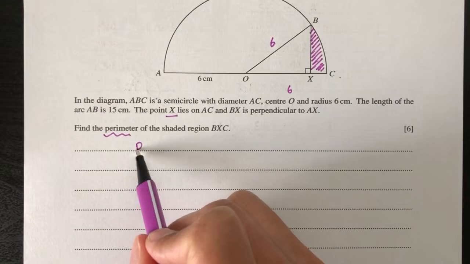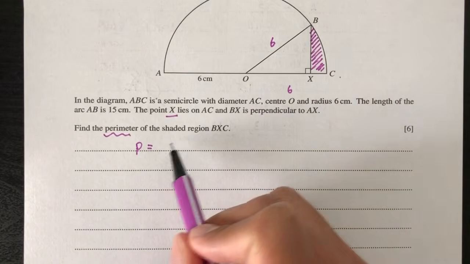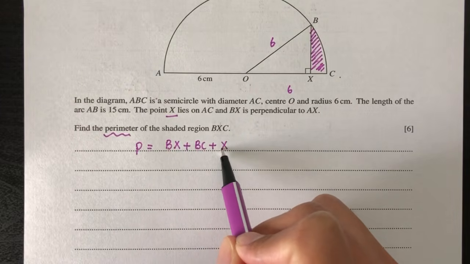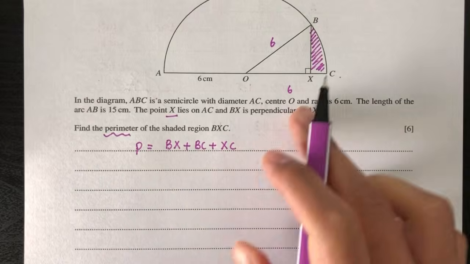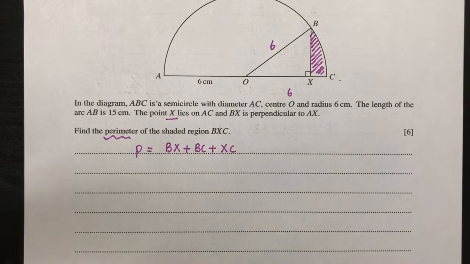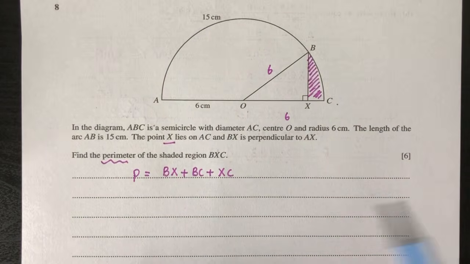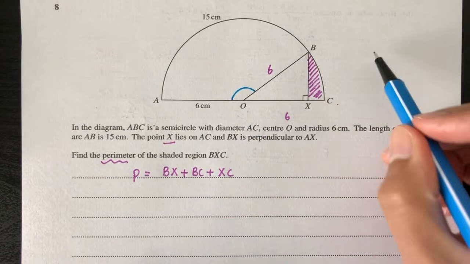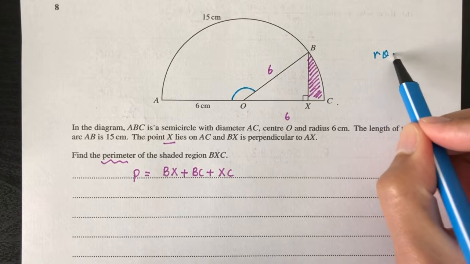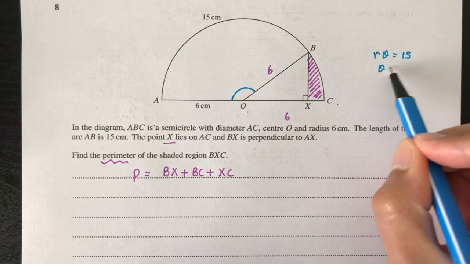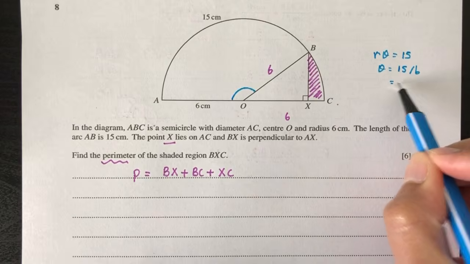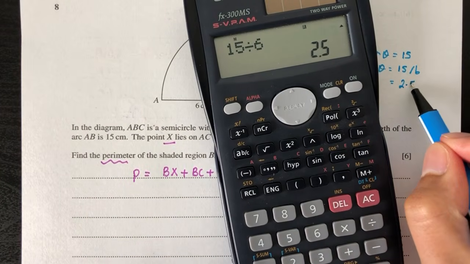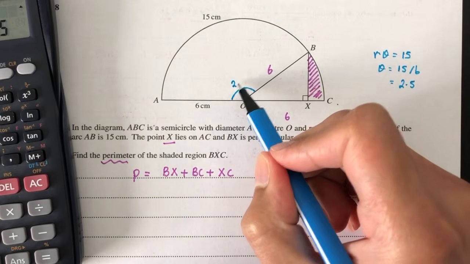So as you can see, the perimeter will be the distance around it, which will be BX plus BC plus XC. So 3 lengths we have to add to find the perimeter. So let's see what we can do one by one. So first, we know this AB is equal to 15. We can find this angle. So as you know, length of arc is equal to r theta, which will be 15. R is 6, theta will be 15 divided by 6, which is 2.5. 2.5 will be the value of this angle.